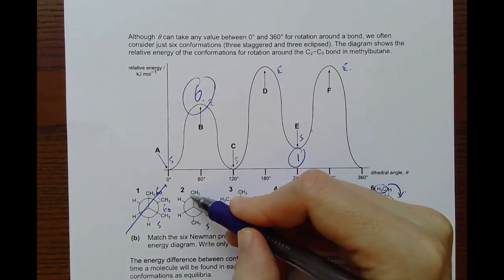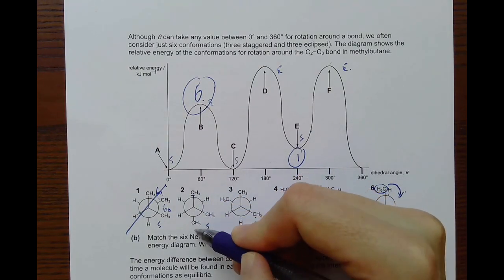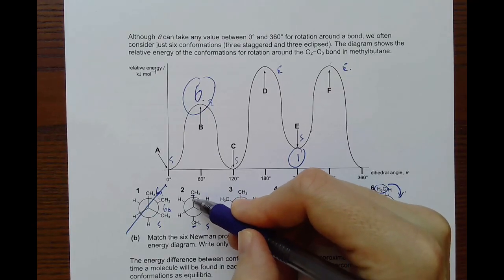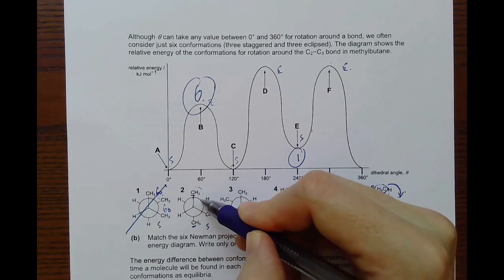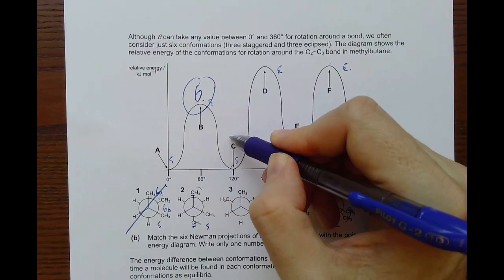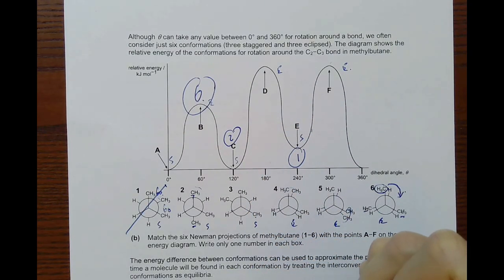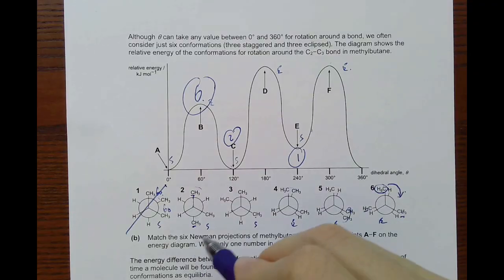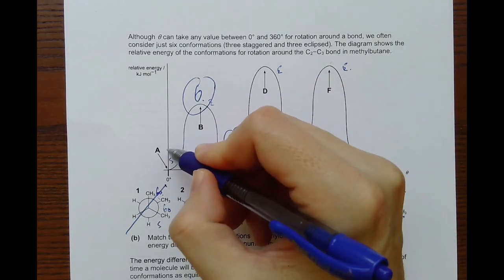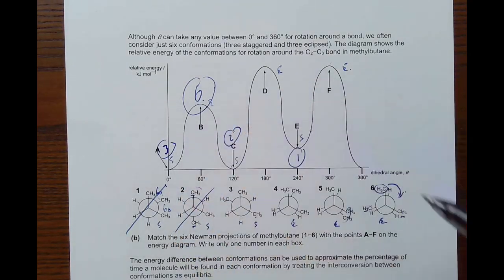So it's sort of upside down a bit, but this methyl is 180 to the back methyl, and then the other front methyl is to this methyl's left. So I'm going to put that one down as number 2, which is very useful because that means that I can then put this one down as number 3.